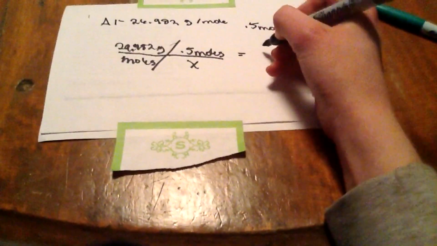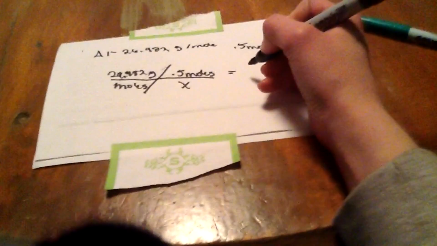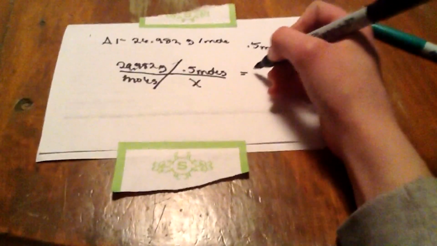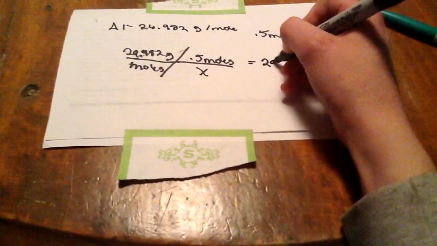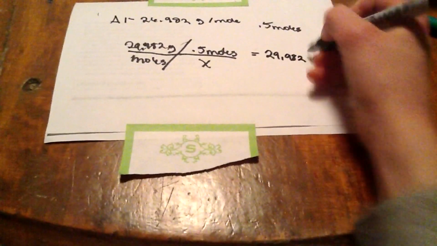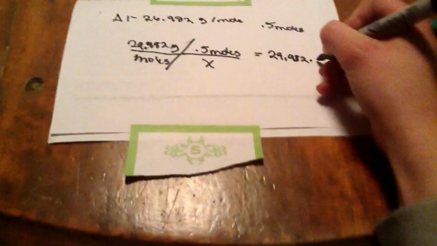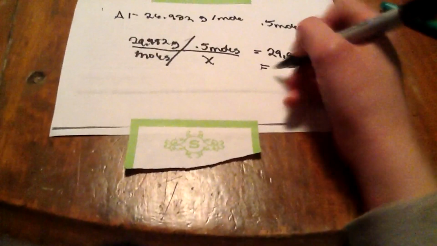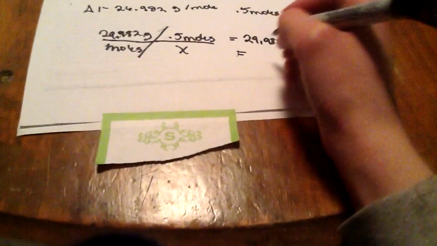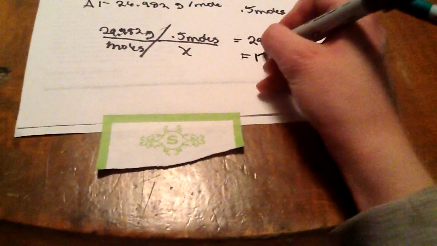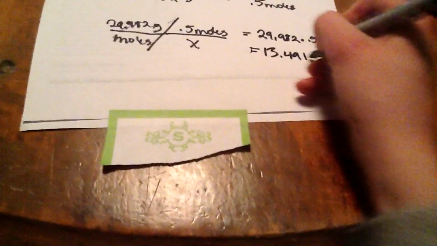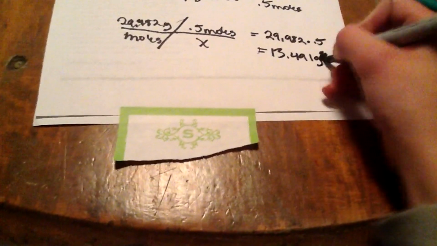So this all equals 29.982 times 0.5, or 1/2. And when we put this in the calculator, we find out that it comes out to be 13.491 grams per mole. Nope.